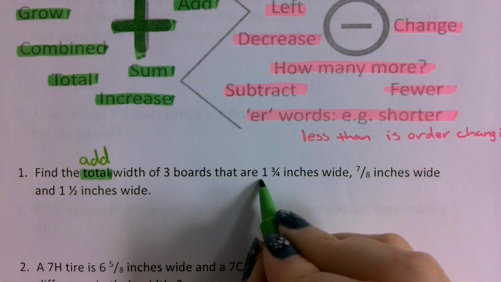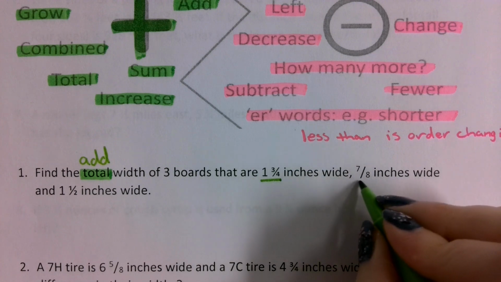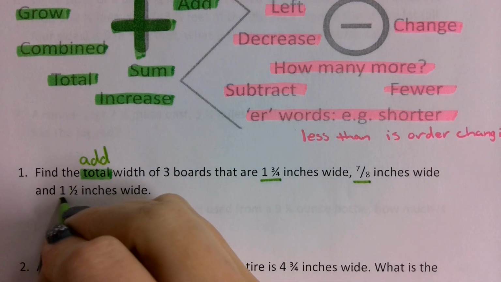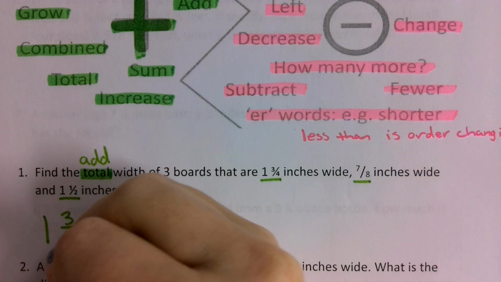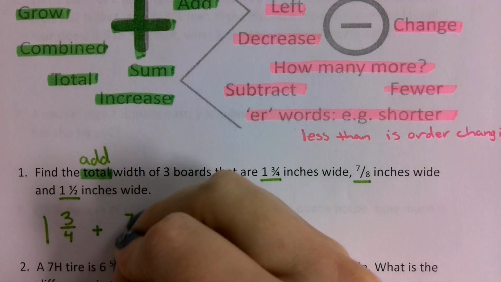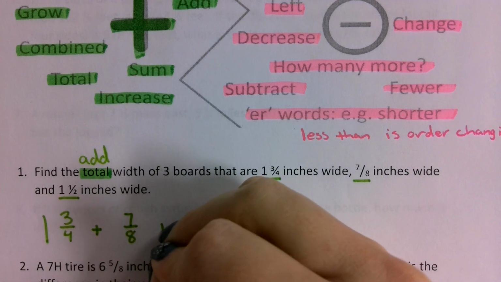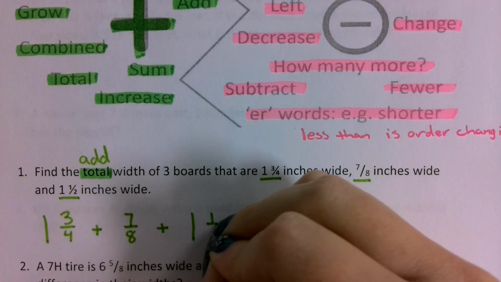So we're going to add the 3 different boards together. We are just adding 1 3/4, 7/8, and 1 1/2 together. 1 3/4 plus 7/8 plus 1 1/2.